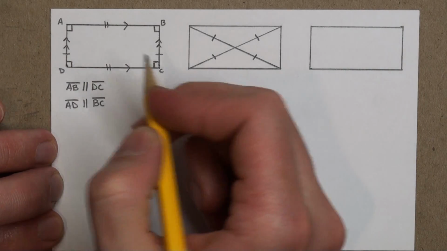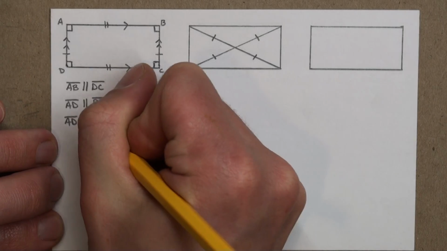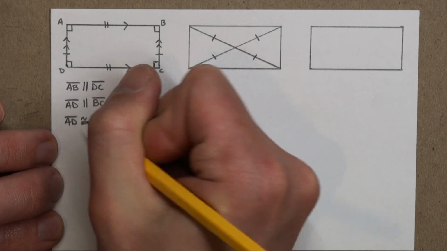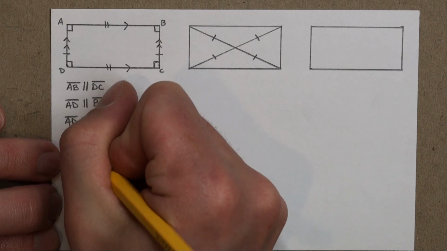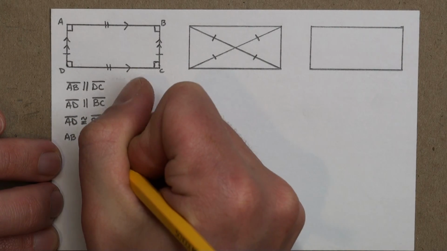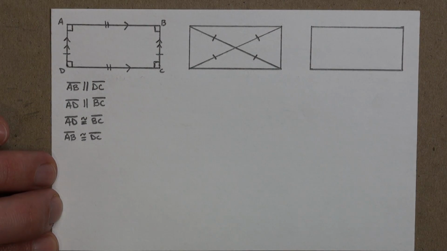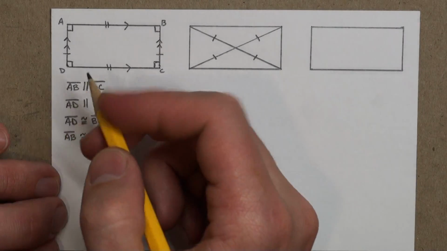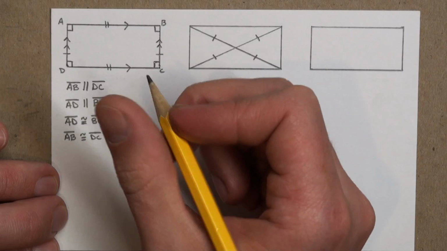We know AD is congruent to BC. We know AB is congruent to DC.